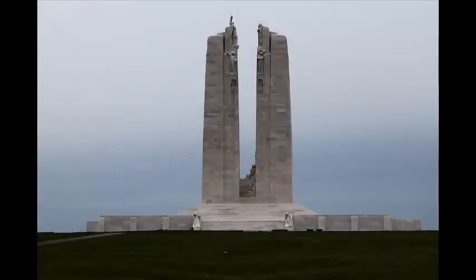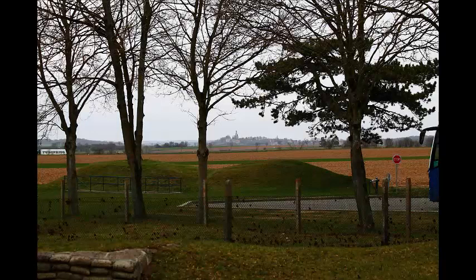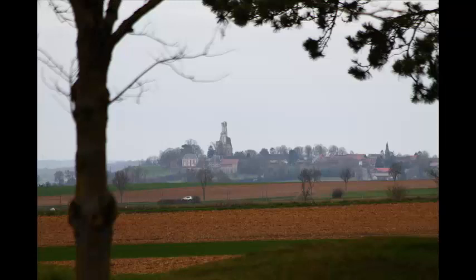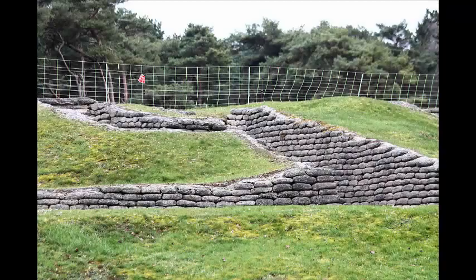The memorial itself sits atop a modest ridge which commands a good view of the area to the east and to the south. The British and French had struggled to displace the Germans for many attempts. This is a small town that's about 2 kilometers away. Here's a shot with a telephoto lens. This was the nearest help that soldiers could hope for when they assaulted the ridge in April of 1917.